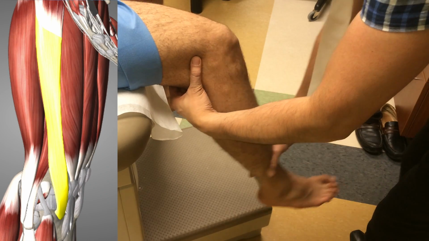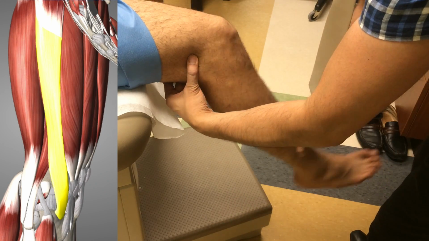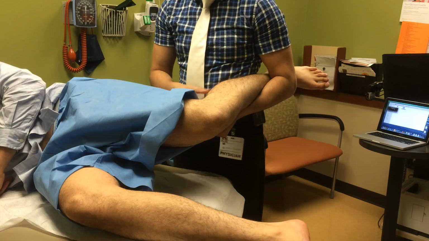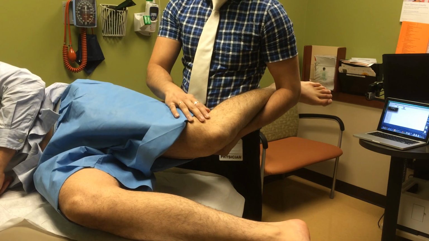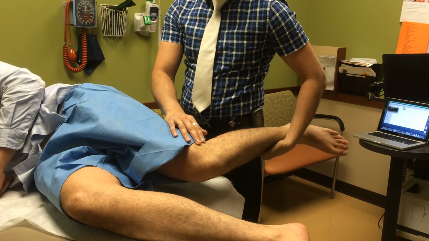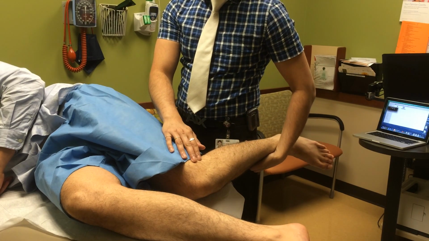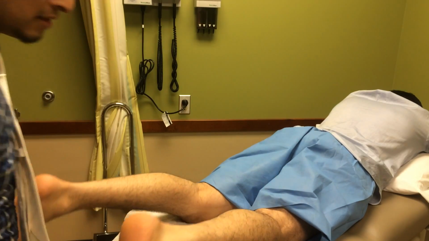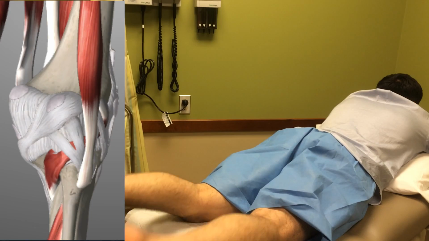Next is the test for IT band pathology, the Noble's test, which is performed here, and the Ober's test. A positive test is the leg staying above the plane of the other leg or any discomfort. And finally, the last test is for posterolateral corner pathology, and that is the dial test. Pain is a positive finding.